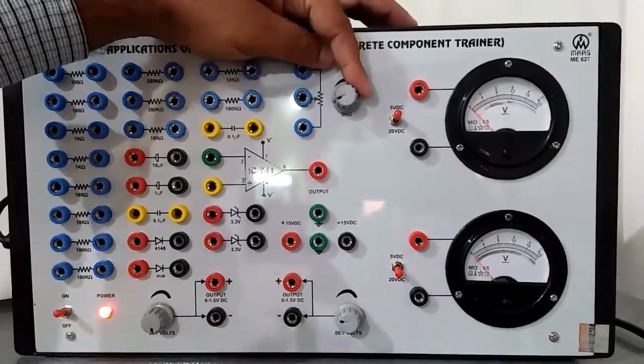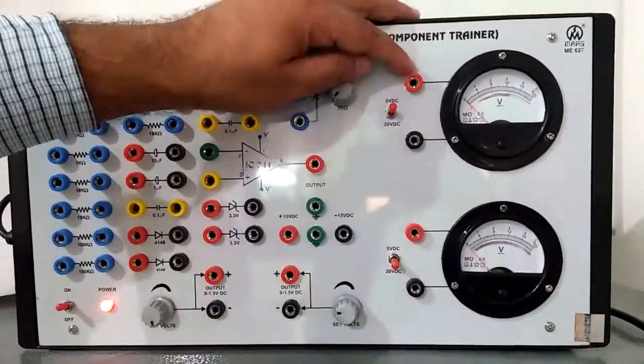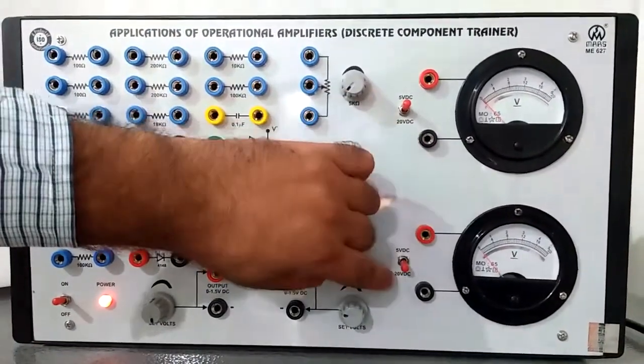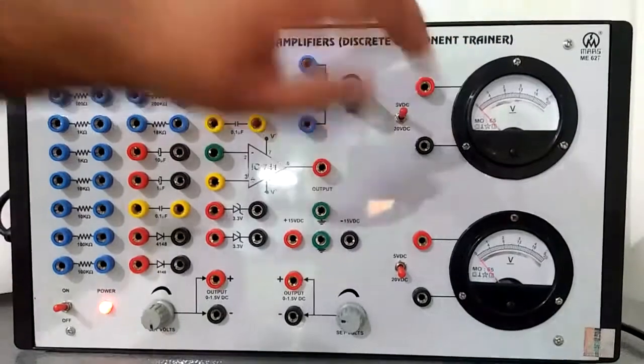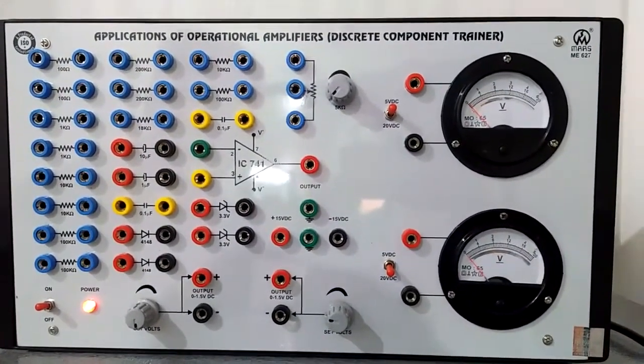Here is the potentiometer, 5 kilo ohm, and 2 meters having dual range, 5 volt and 20 volt. You can use them as an input or output with the help of these meters.